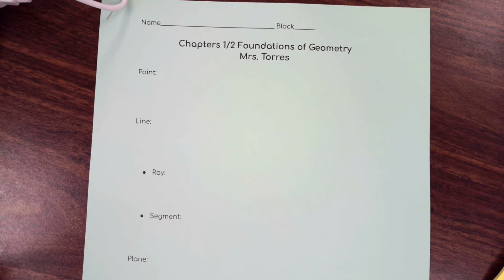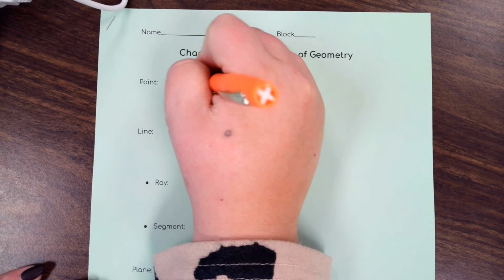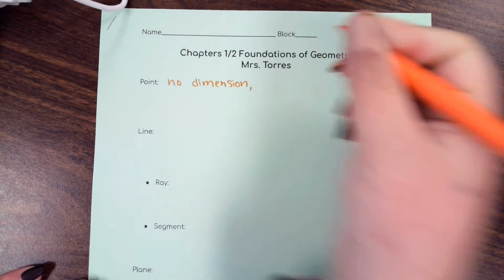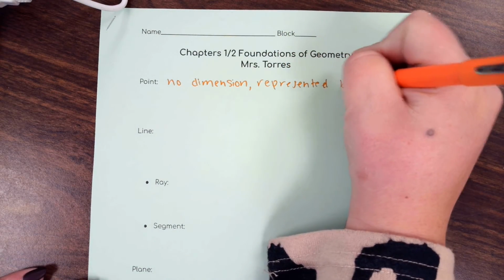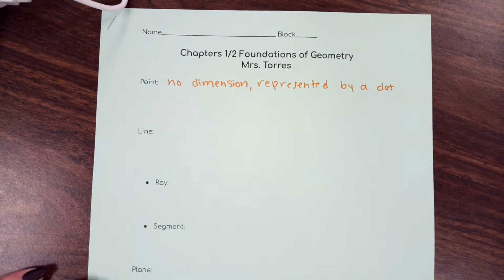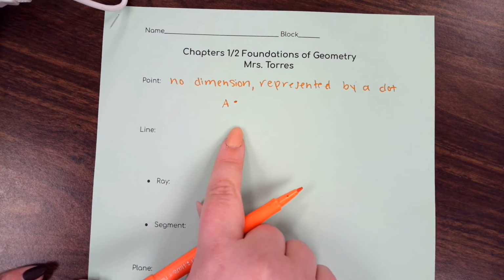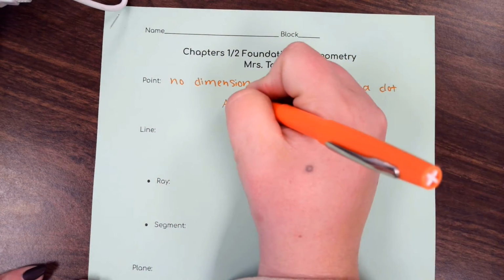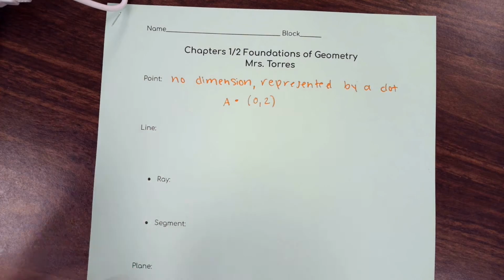So there's a few definitions that we need to know before we can really get into geometry. The first one is a point. A point has no dimension and it's represented by a dot. So we could have a dot and then we label them with letters. So this would be point A. And sometimes we'll be given the coordinates. So let's say this has coordinates 0, 2. Sometimes the coordinates will be important, like when we're finding midpoint or distance, and sometimes we'll just need the point.